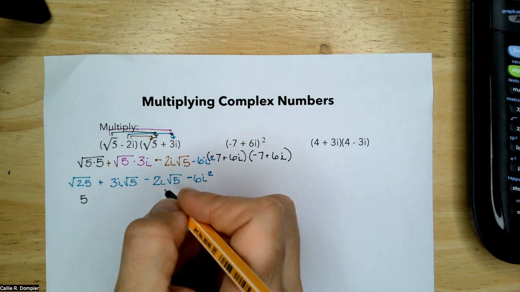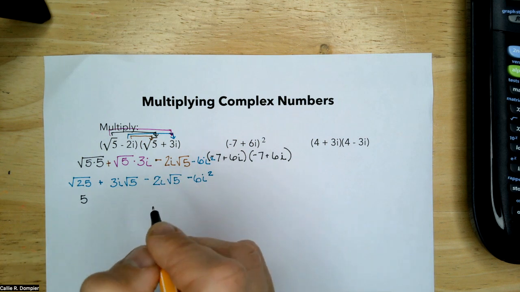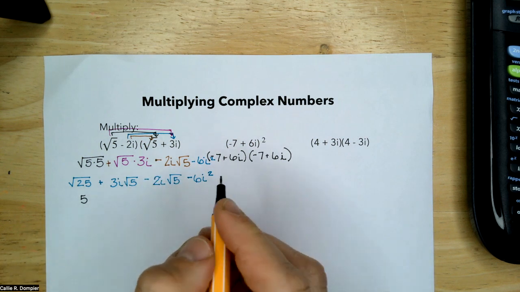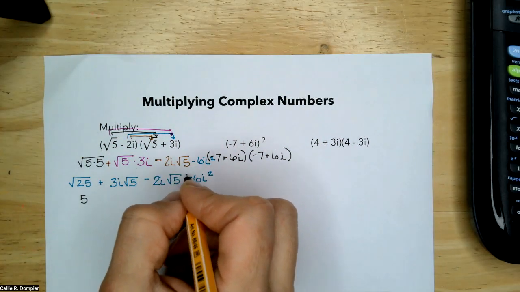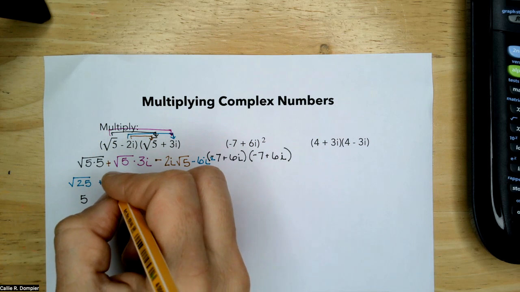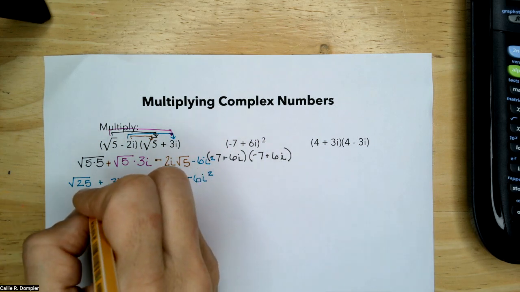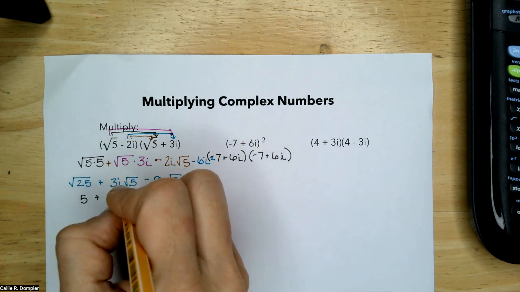Remember the rule for combining square roots: if you have the same index and the same radicand, you can just add them. So it's 3i minus 2i of square root of 5. Either way you look at it, 3 minus 2 is 1, so I'm just going to call this i square root of 5.